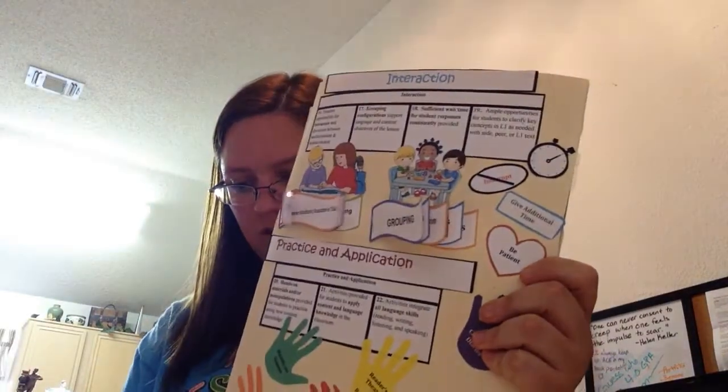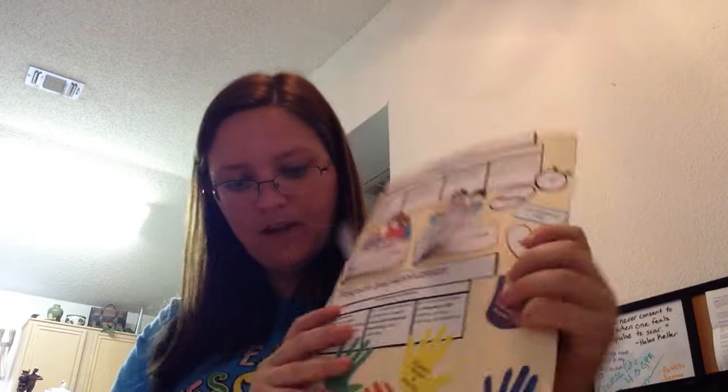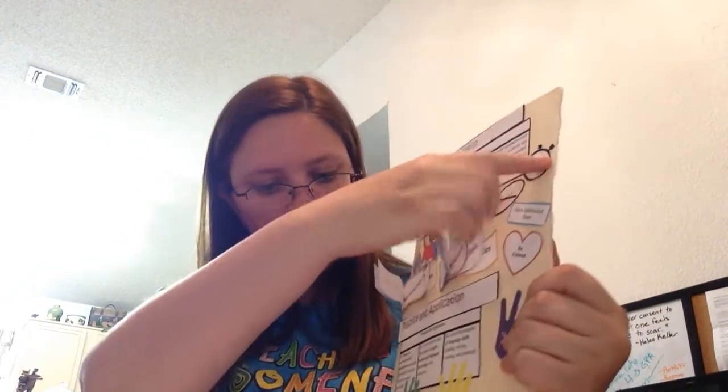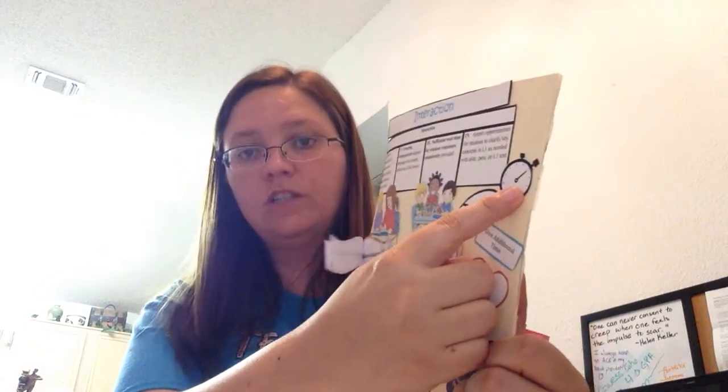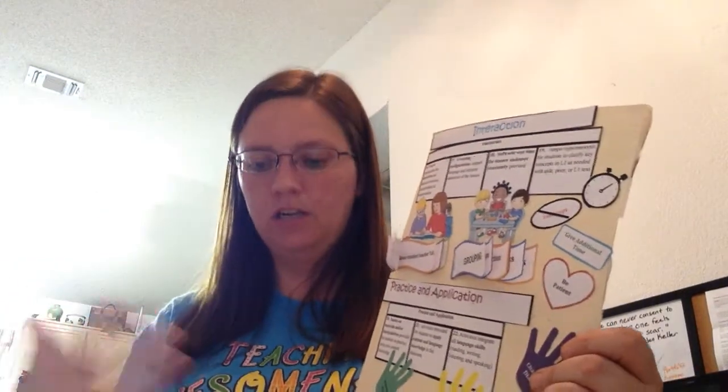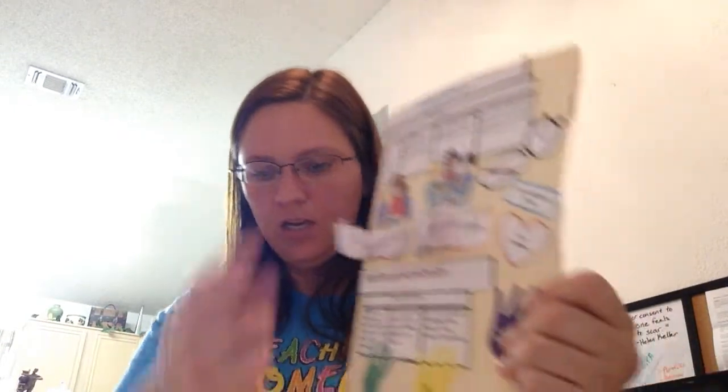Okay, this is page 5, interactions. And then we have, going on to the stopwatch over here, provide enough wait time for students to respond. So when you ask a question, if you hear the crickets and you're like, they don't know, you still give them time because they could be thinking of the perfect answer. So allow them that time.